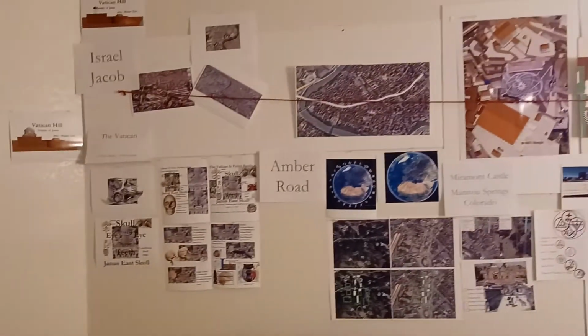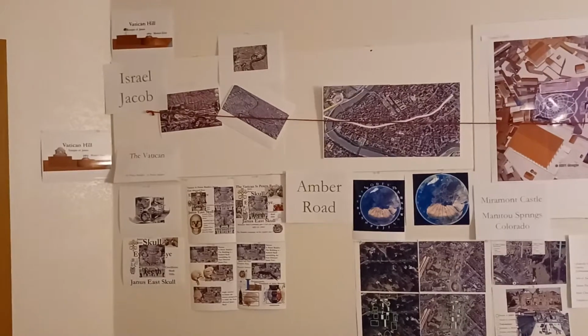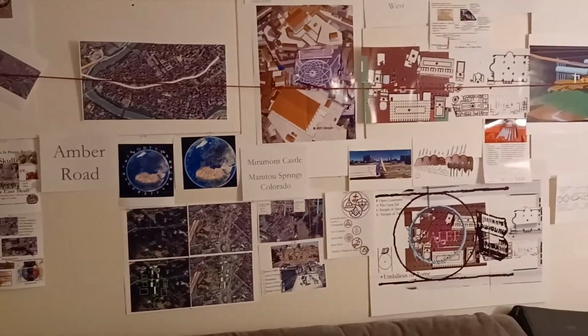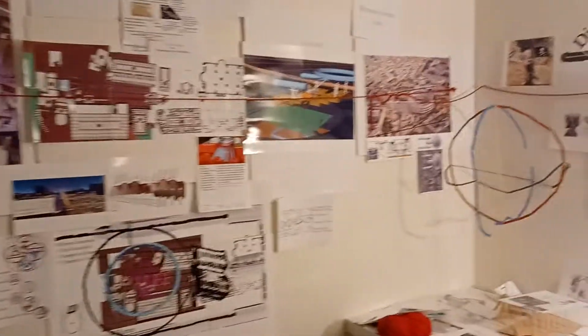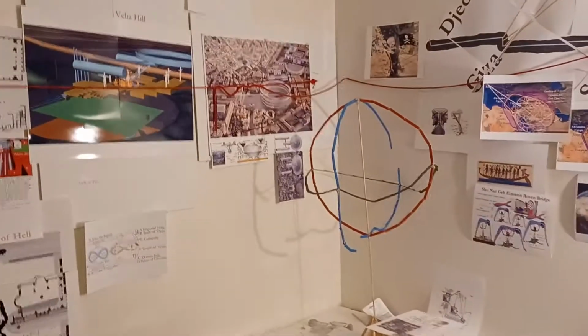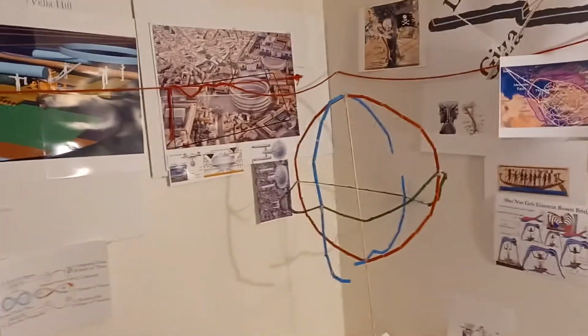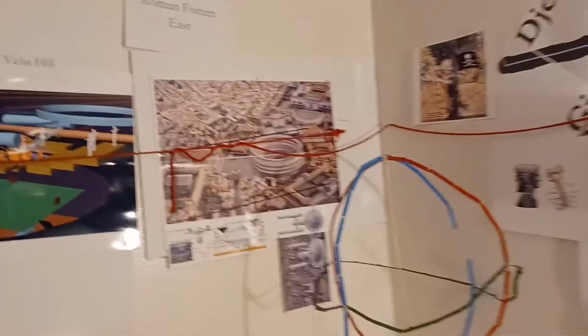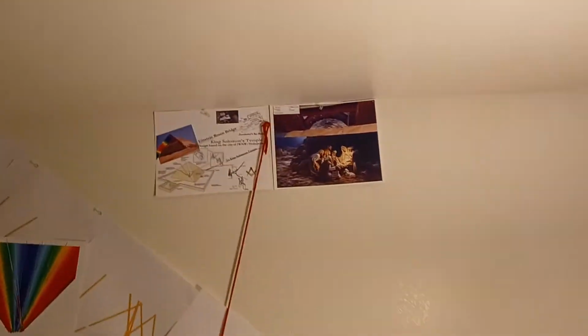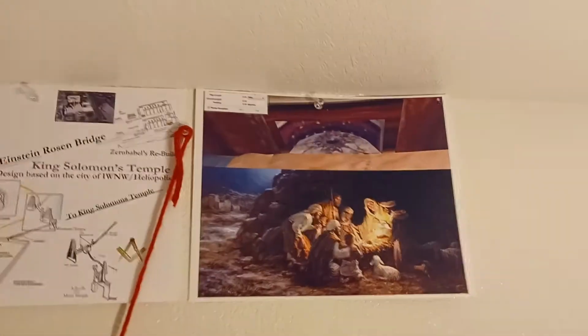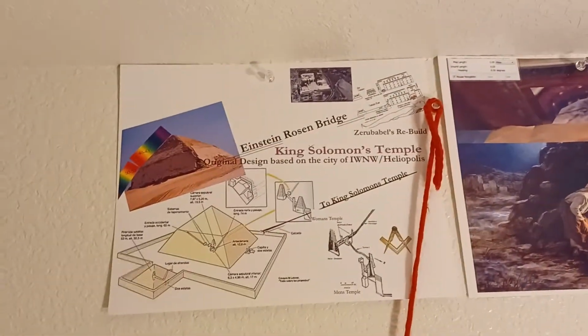This is my Cubist Mosaic, information regarding my research into a sequence of phenomena and archaeological evidence that is rather strikingly interesting and close to the concepts and functionality and structure of genus. Now, that would be the Nativity, and that would be King Solomon's Temple.